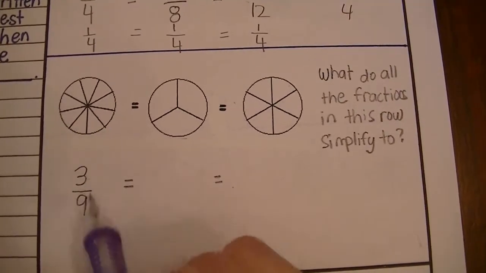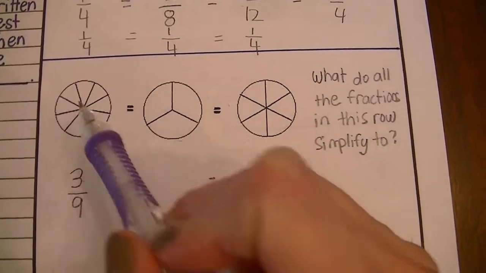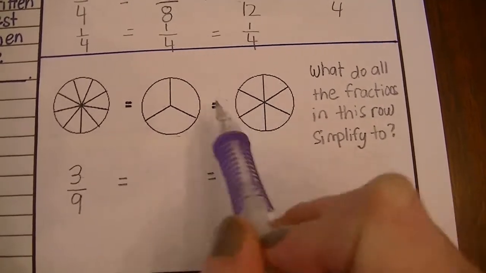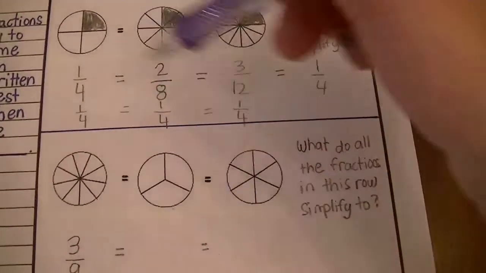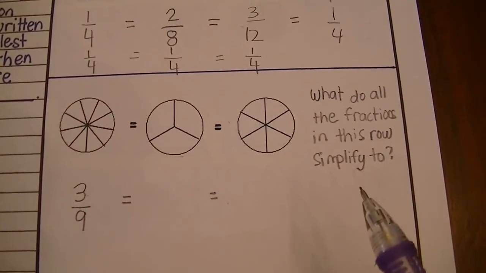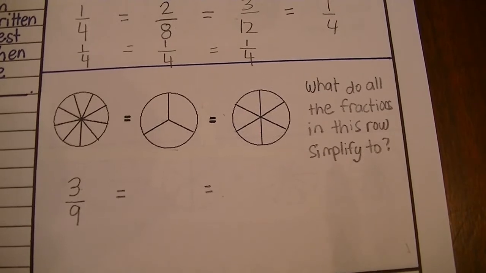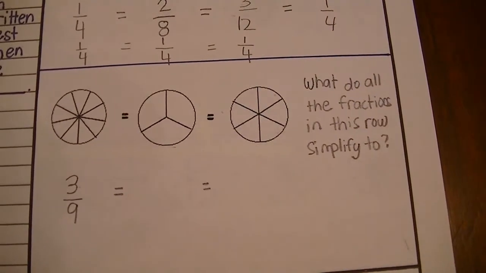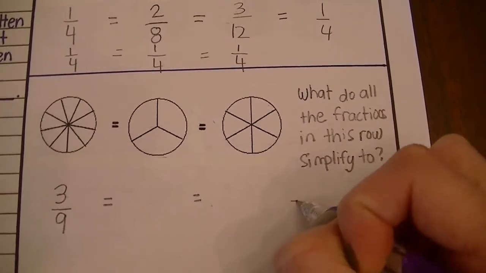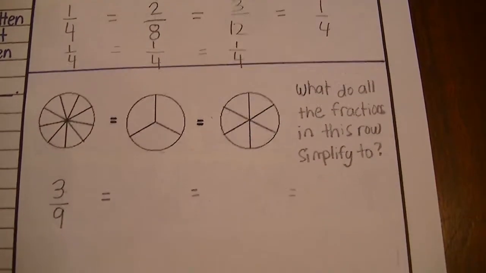Right here they'll give you 3/9, so you'll shade in 3/9 and then fill in these circles to match this, similar to what we did up here, okay? And you'll find that these three fractions will also be equivalent, because when fractions simplify to the same fraction that's written in simplest form, they're equivalent. Then make sure to tell me what those fractions simplify to.